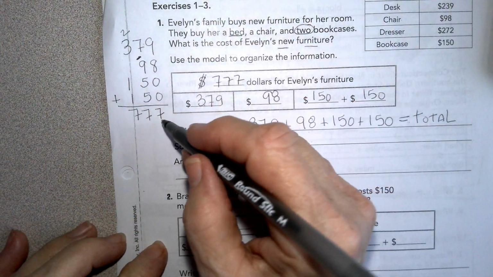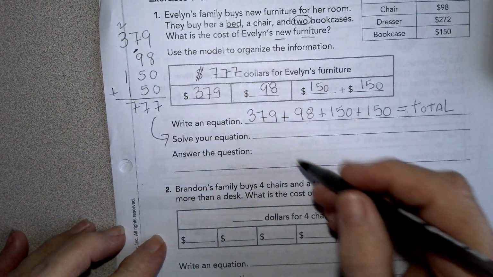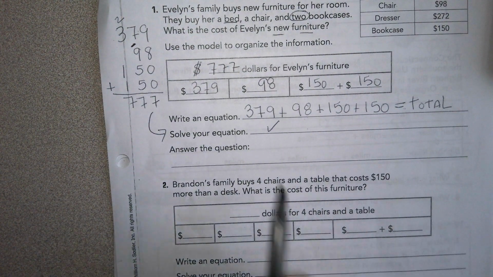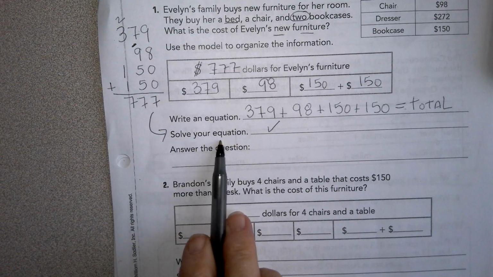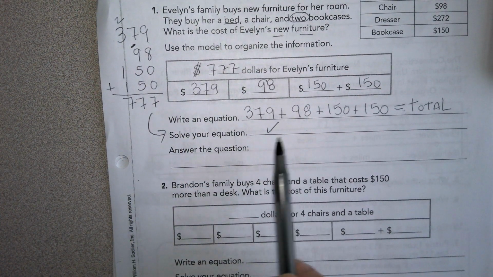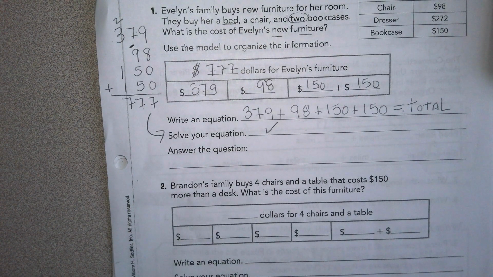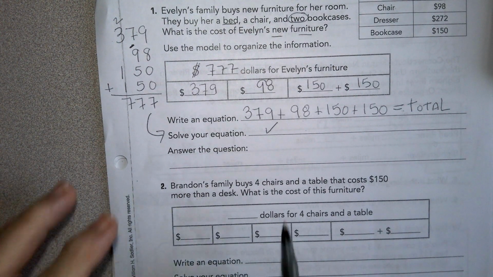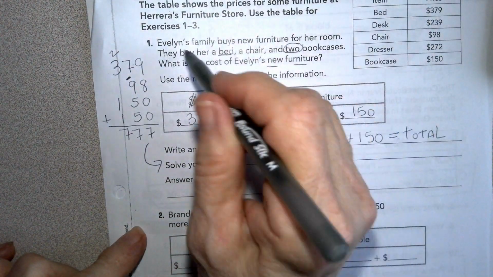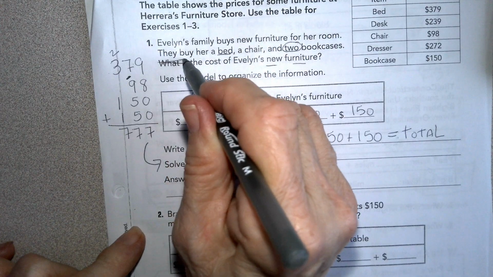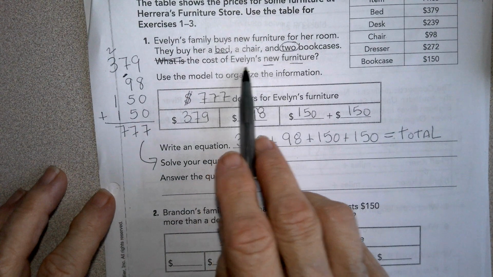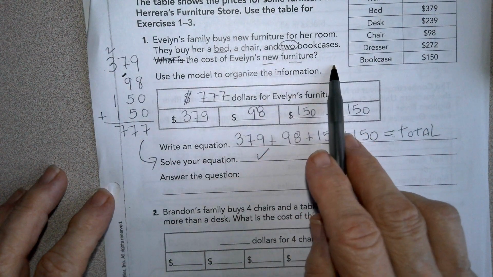So we've already solved it, and I'm just going to put a little arrow. Done. Okay, check. Didn't we already solve it? Yes, we solved it by adding it. And then it says, now answer the question. So to answer the question, you go back to the question, and I'm going to take off the what is. And we can start with the cost of Evelyn's new furniture is what?